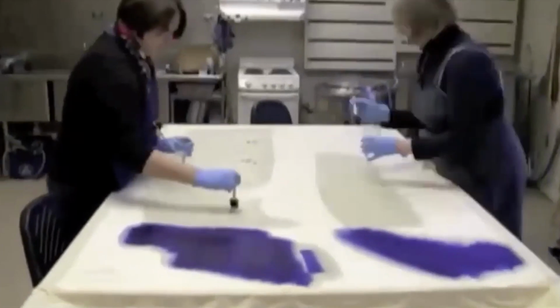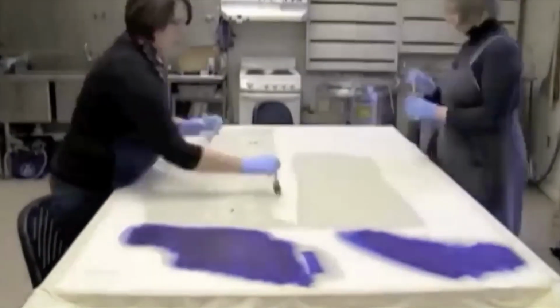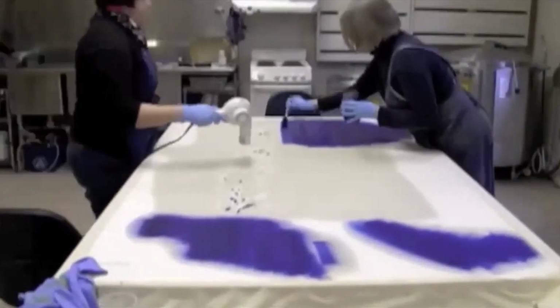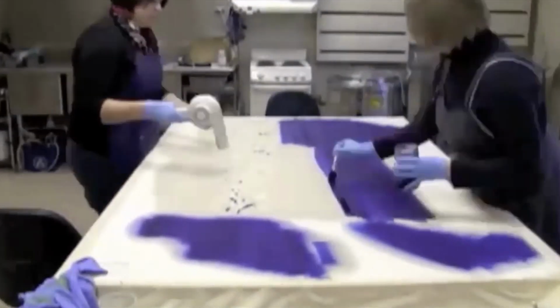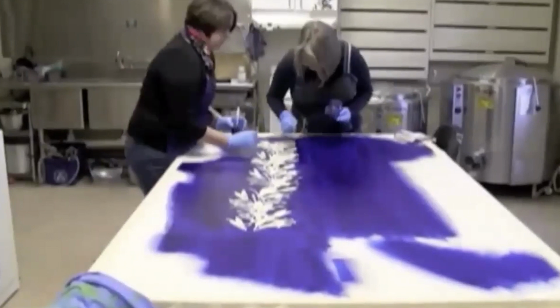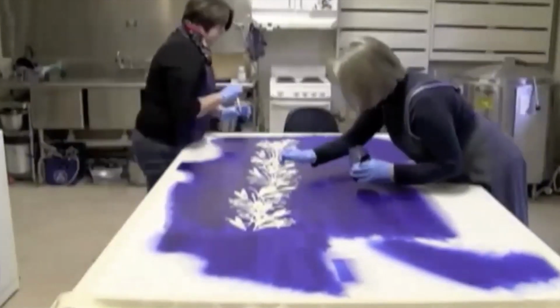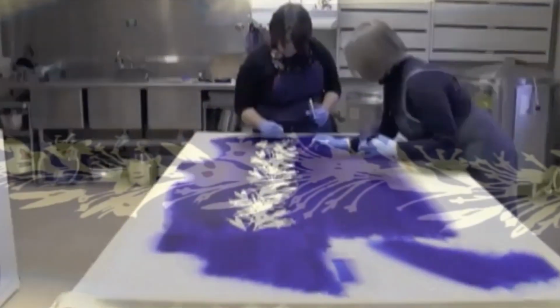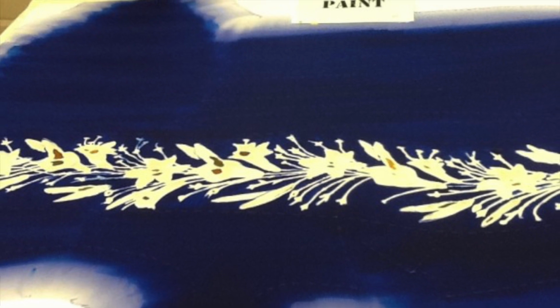Notice how we're applying water to the textile before the blue pigmented paint. That creates a sort of watercolor appearance that doesn't show up fully until after the paint has been steam set and the fabric washed and dried. Here's the finished textile design, ready to steam set the color.